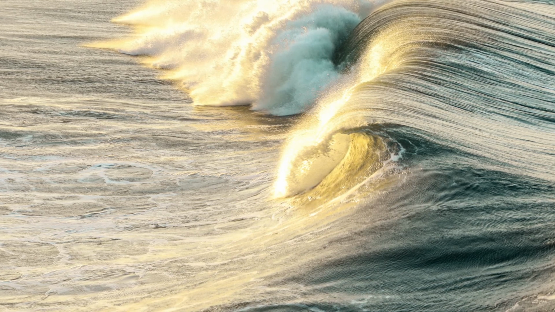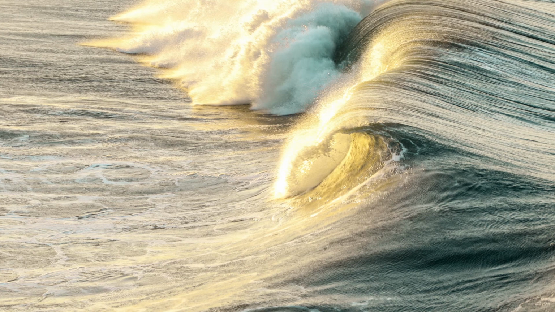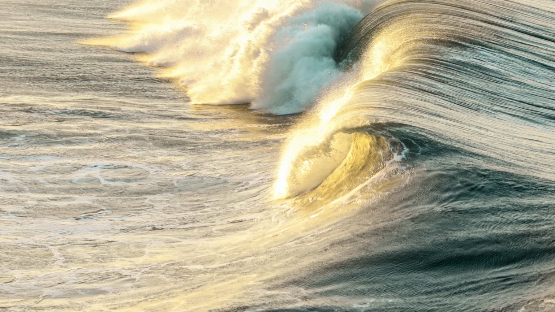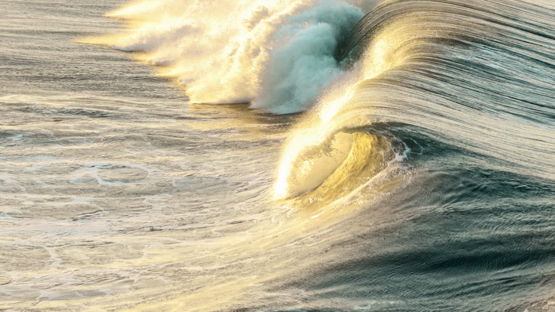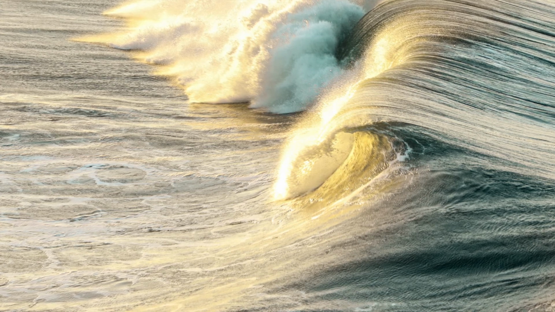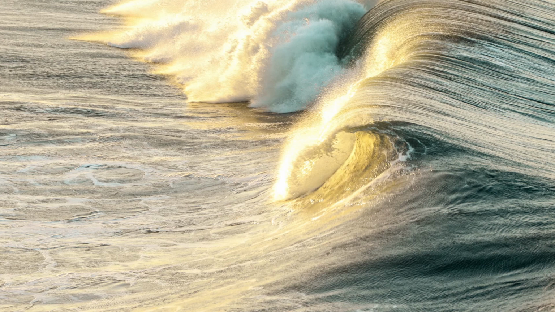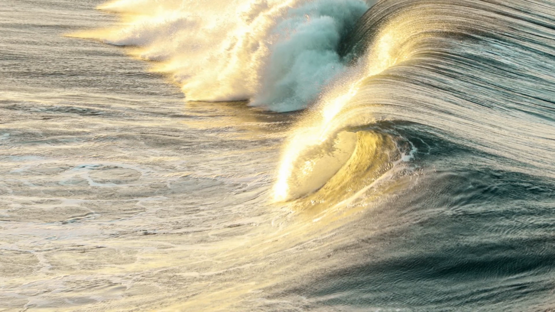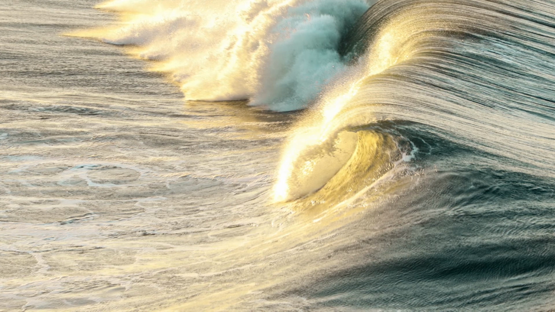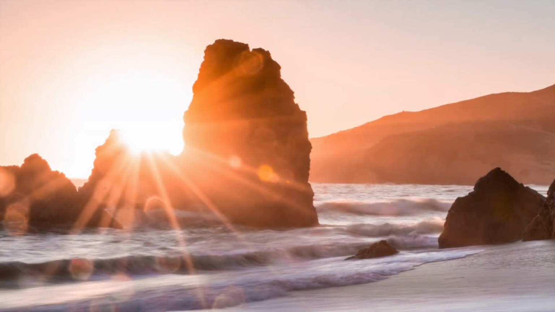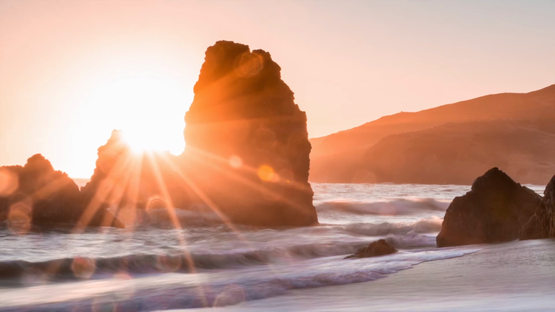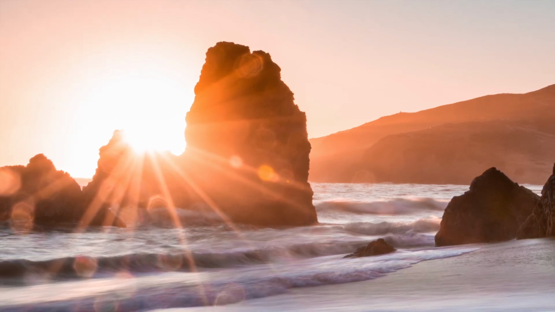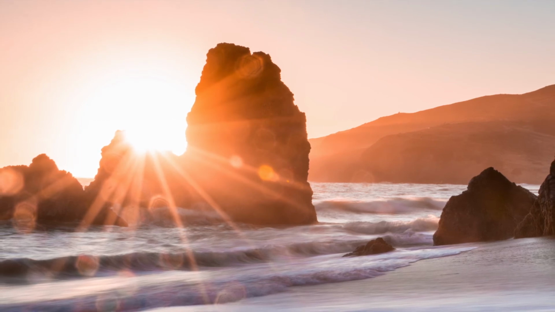Inhale 4. Hold 4. Exhale 4. Hold 4. 20 seconds. Bring your mind back into the process of counting the breath, watching the breath, influencing the breath.